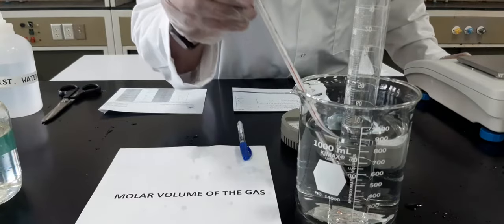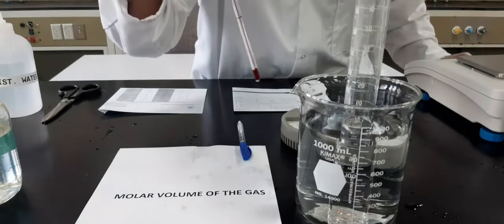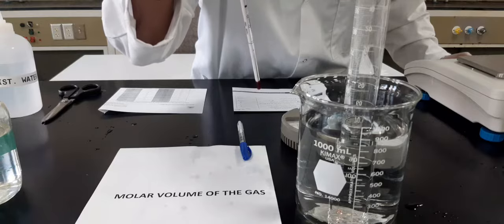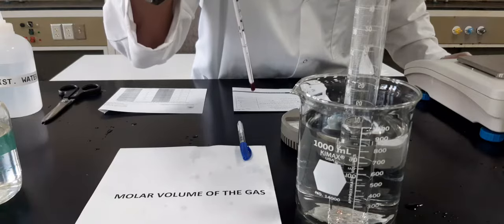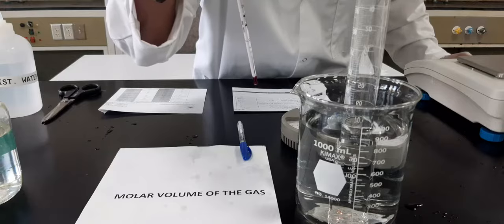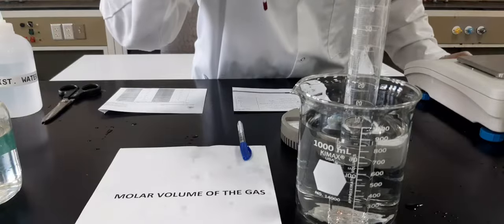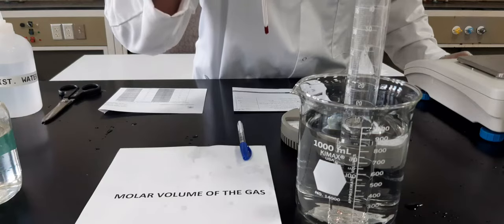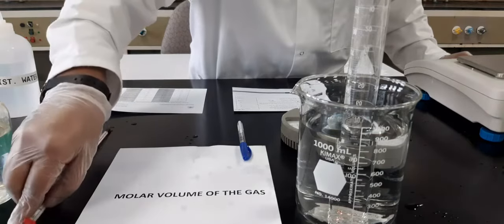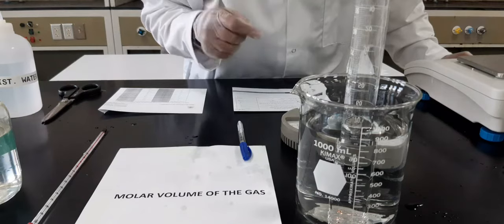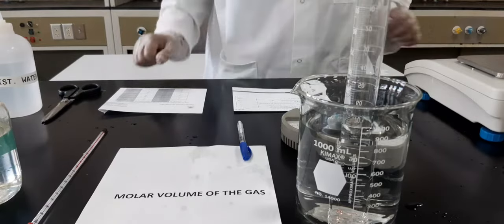Firstly, the thermometer: you will take it out and take a close look. What is the value on the thermometer? This thermometer is in Celsius, and you are required to write the unit in Kelvin. So remember, whatever you see in Celsius here, you will add 273 to it. So it says 24 Celsius for me. Now you will add 24 plus 273, and whatever the value is, you will write it down in Kelvin.